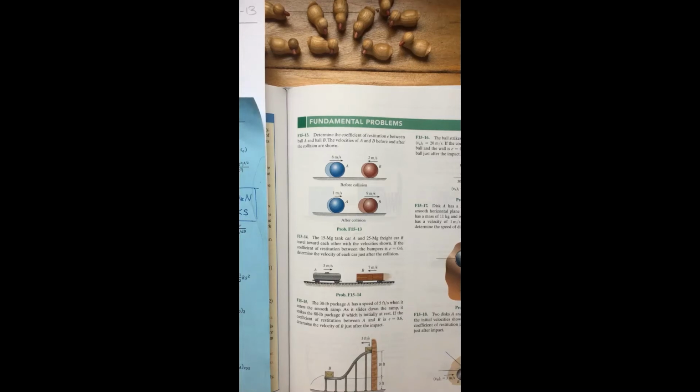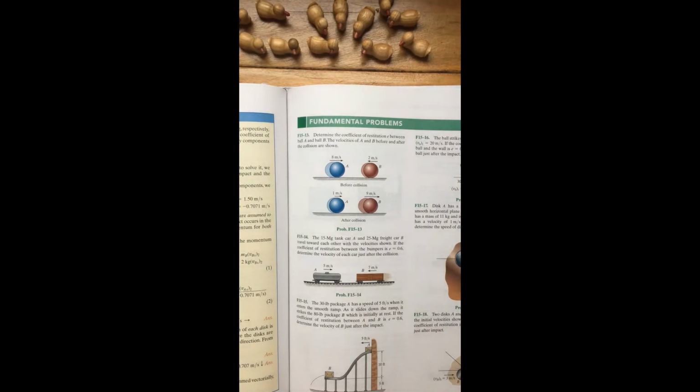This is our first example problem from section 15.4, and this is fundamental problem 15-13. In this problem, we're given a diagram or a figure before the collision and after the collision. We're told to determine the coefficient of restitution between ball A and ball B, and all the information that we need is on the diagram here.